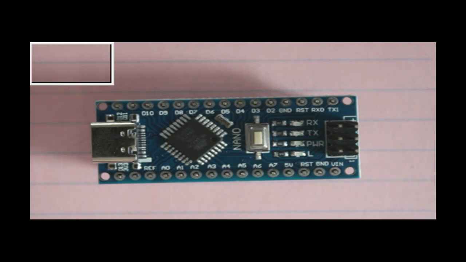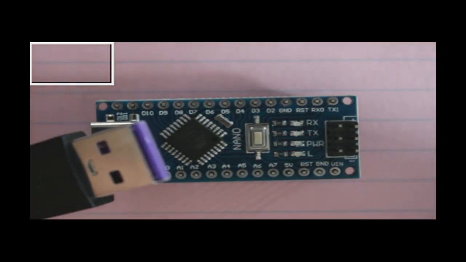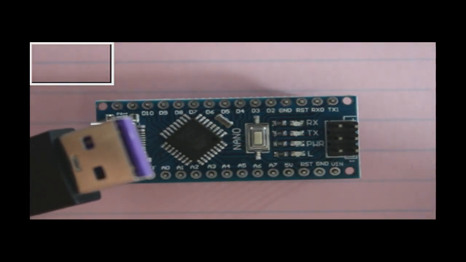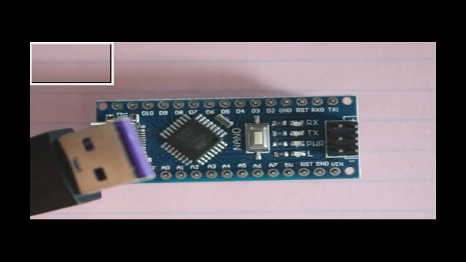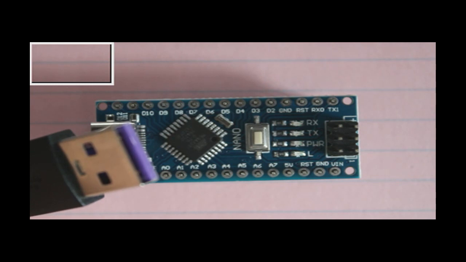Right, now we take our USB-C connector. On this side of the connector is our normal USB plug that plugs into your computer. Of course, if you have a computer that doesn't use this type of plug, then you need the type of plug that your computer uses.